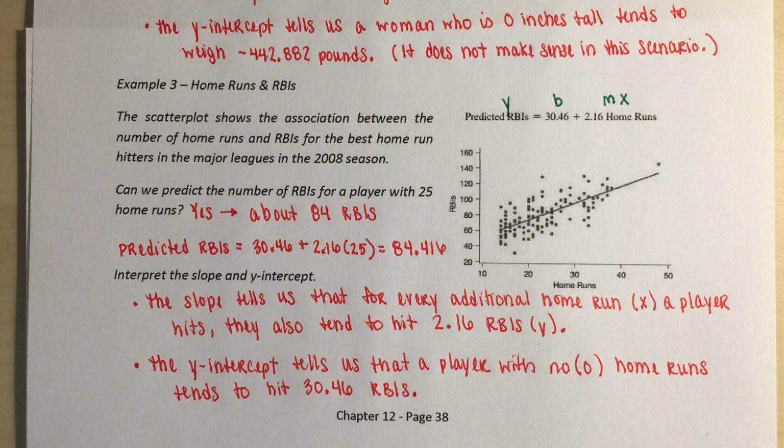So again, our slope tells us what happens as x increases by 1, what happens to y. Our y-intercept tells us what happens when x equals 0. And then we can make predictions by plugging numbers into our linear regression equations. And so that's going to wrap up the end of chapter 12 and our discussion about statistics and predictions we can make from statistics.